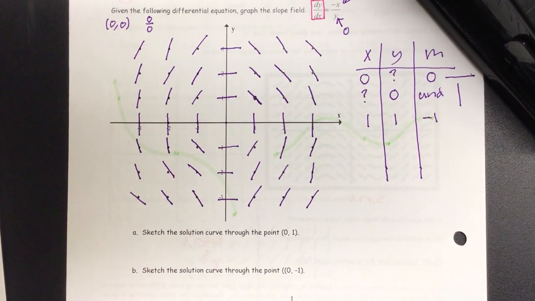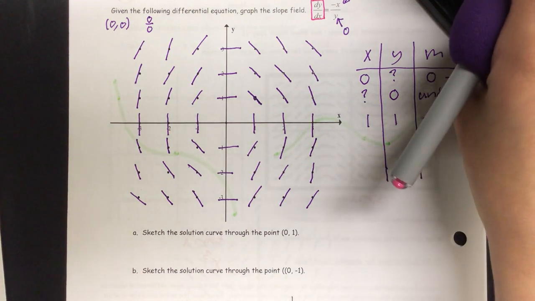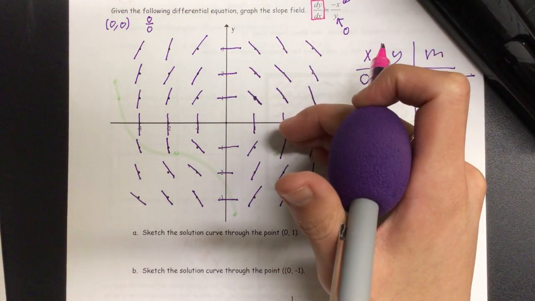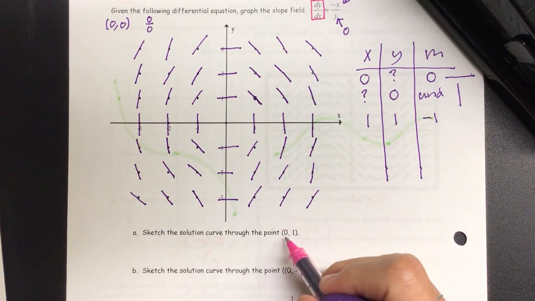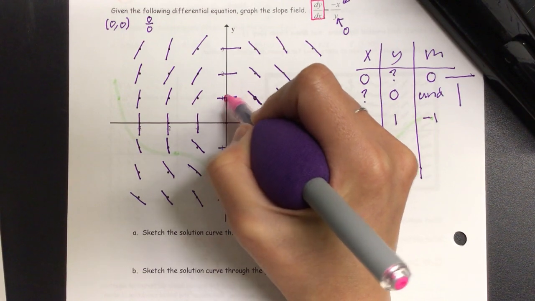All right, so now let's look at part A. The main thing I care about on this page is, can you draw the slope field? Part A and the last part, okay? So part A says sketch the solution through (0, 1). Let's put a dot at (0, 1).